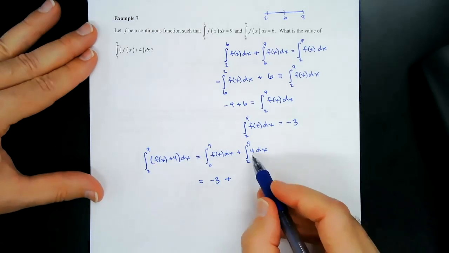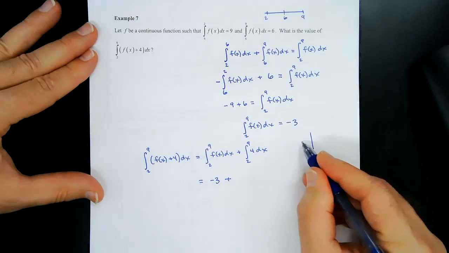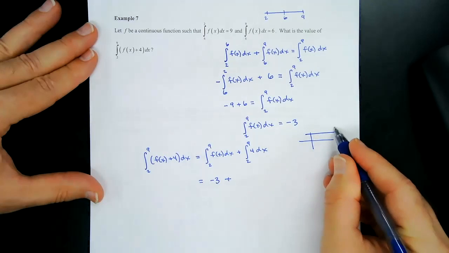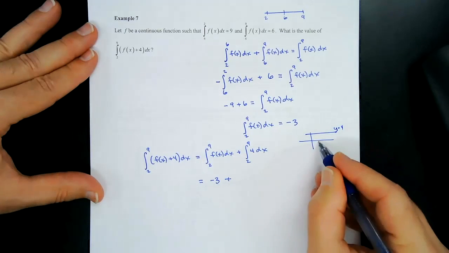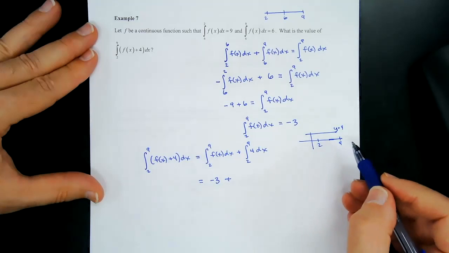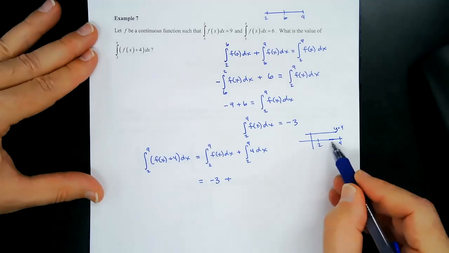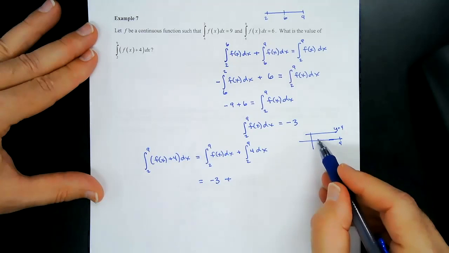so how do you find the integral of a constant? Now remember, graphically, this is a horizontal line, right? y equals 4 is a horizontal line. So it's a line at y equals 4, and we're going to integrate from 2 to 9 somewhere out here. That's going to make a perfect rectangle, right? The width, or this side length, would be 7 because we're going from 2 to 9, right? And this would be 4.